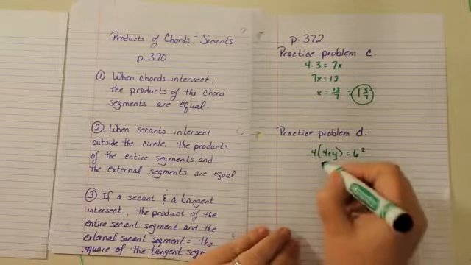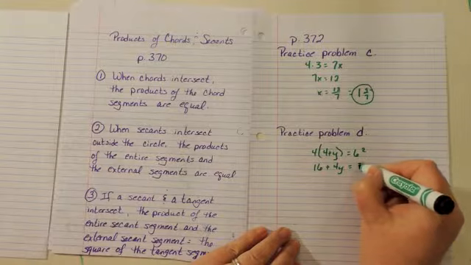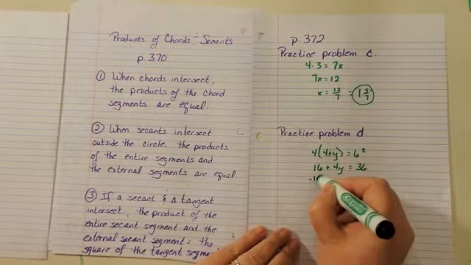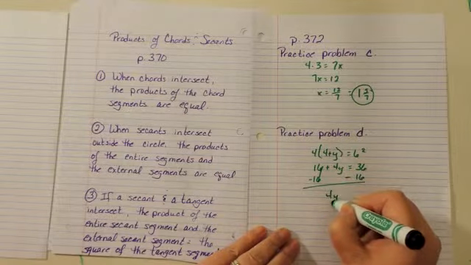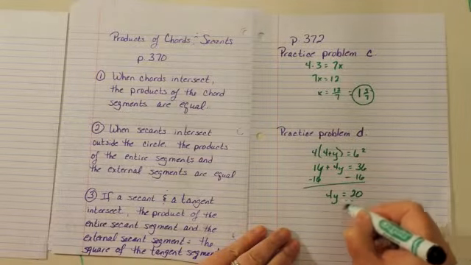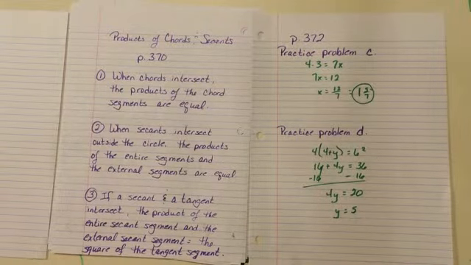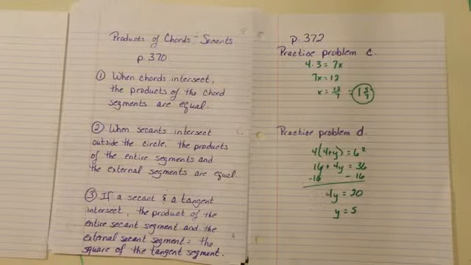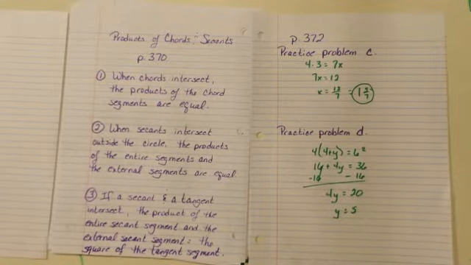Okay, now we're going to solve for y. 16 plus 4y equals 36. Subtract 16 from both sides. And 4y equals 20. So y equals 5. And if you look back at the picture, 5 is a reasonable answer. It's a little bit bigger than the external segment. It's a very reasonable answer. Okay?